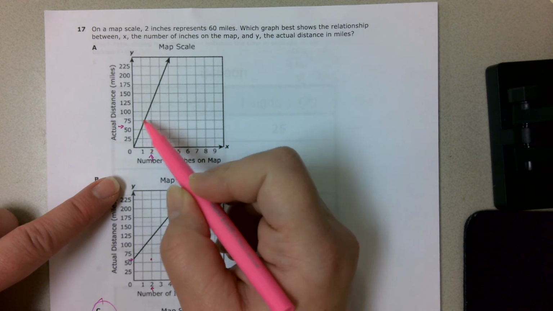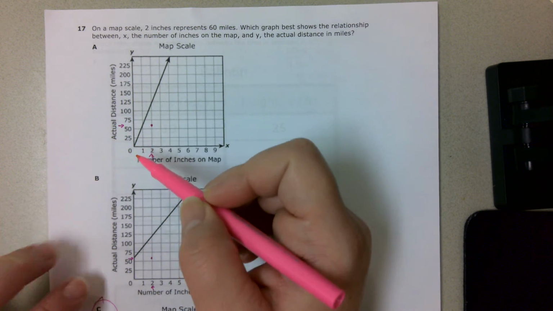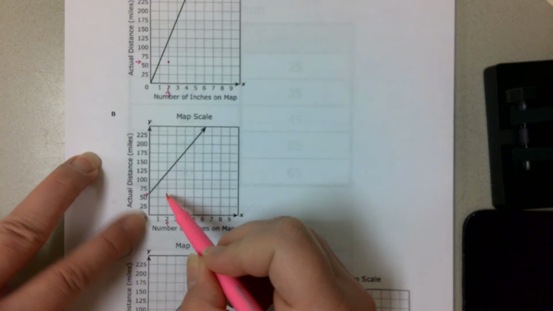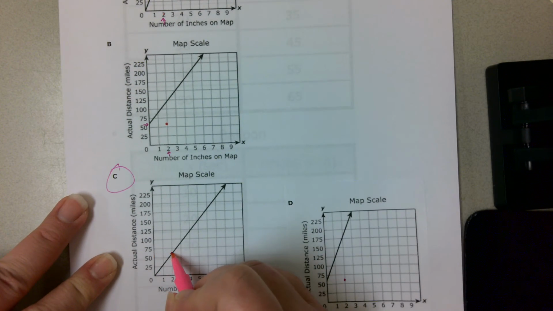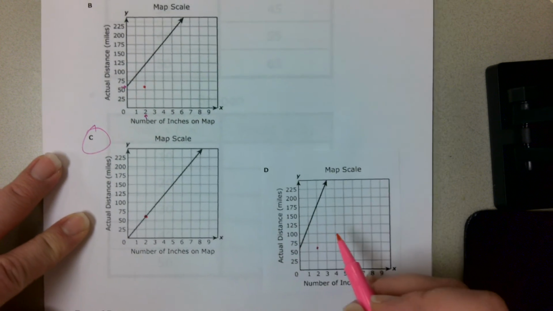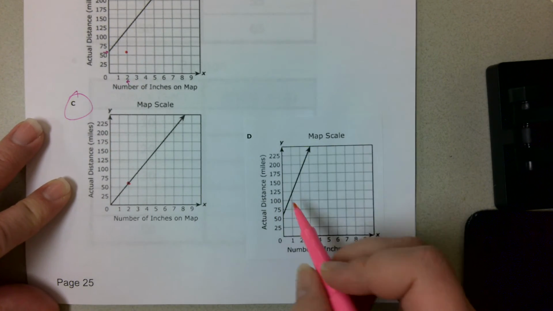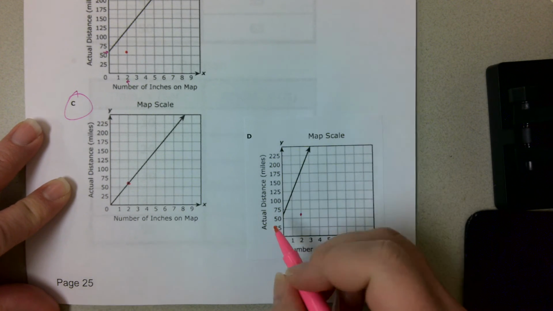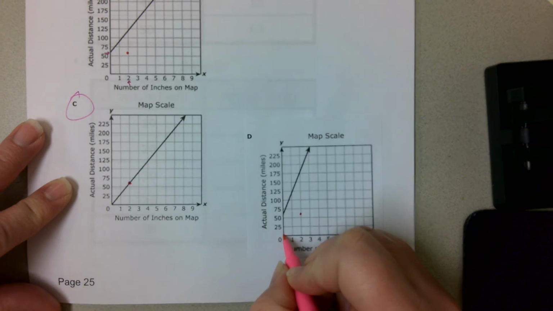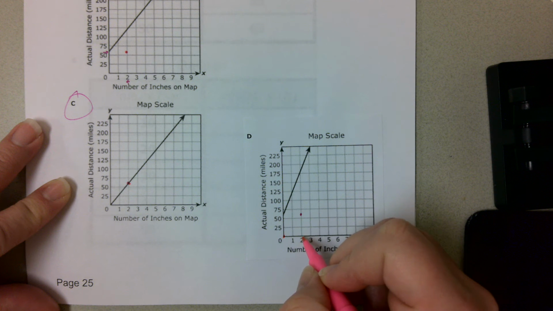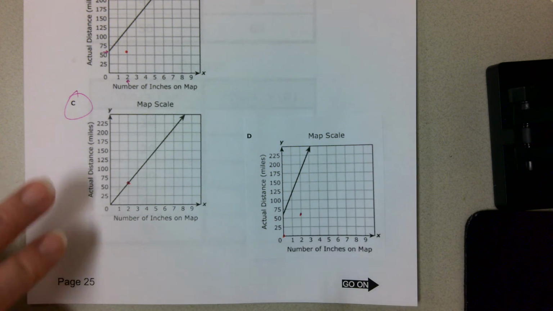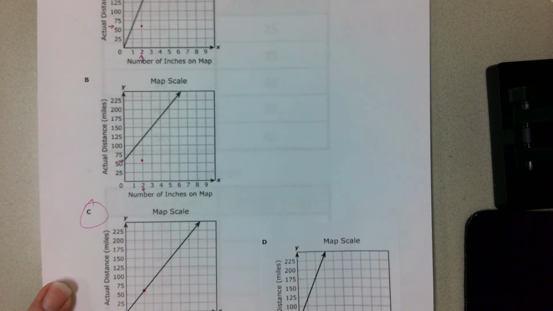So 2 inches, 60 miles is right here, not on our graph. 2 inches, 60 miles, not on our graph. 2 inches, 60 miles, that is on our graph, so C is correct. And the last one, there are a couple things wrong with this. 0 inches should be 0 miles, so it should be going through the origin. And then also we have 2 inches, 60 miles is off the graph. So C was the correct option for number 17.